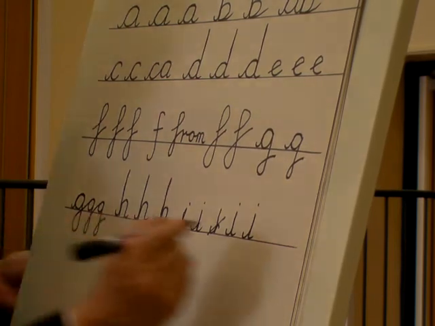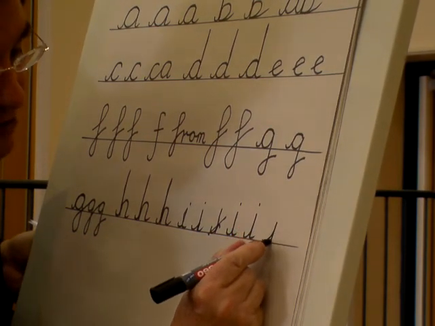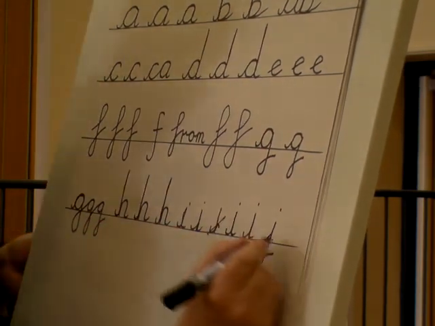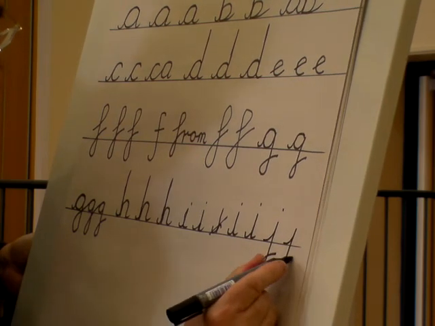H, I, and then J. Again, just like the G, it goes up, down, and then it has a flick on it to finish. Okay, H, I, J, down, and a flick on it to finish.